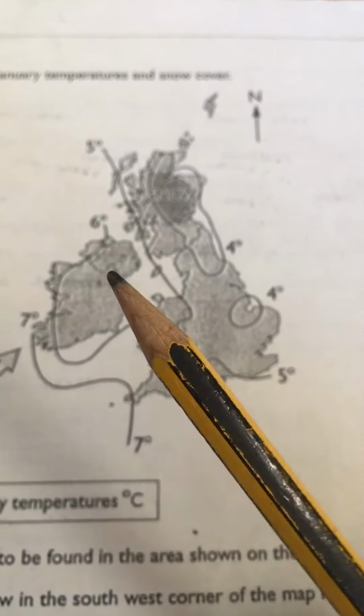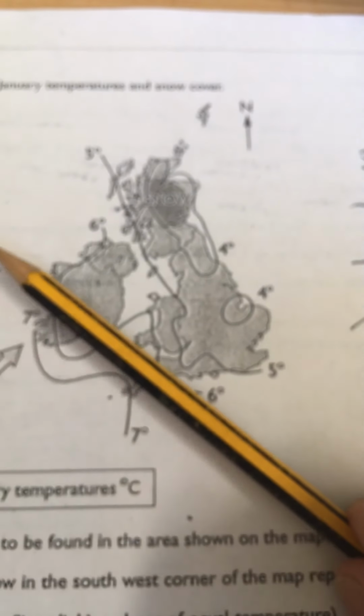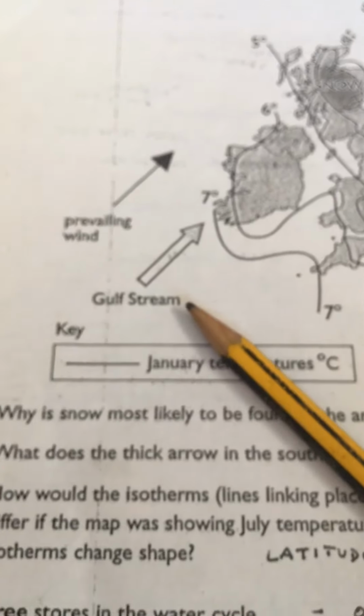And here we see the January temperature. This is a great picture, and it's all the temperature range. You see these are the isotherms, 7, 6, 5, 4. And basically temperature gets less as you go in a northeasterly direction. And it's purely down to the Gulf Stream.